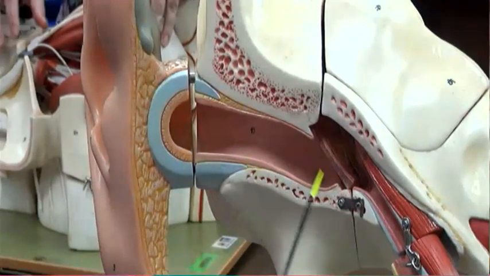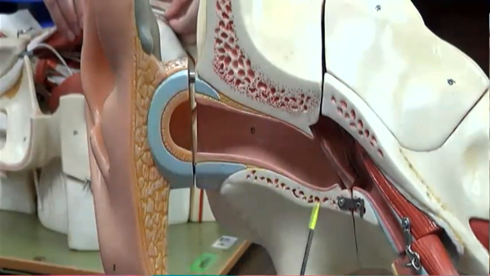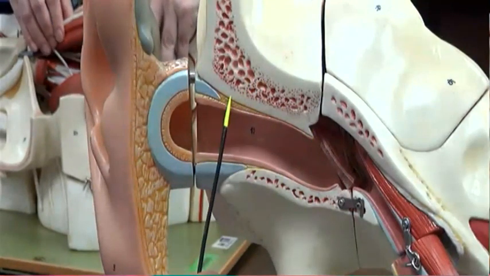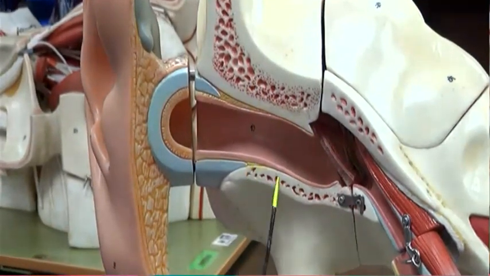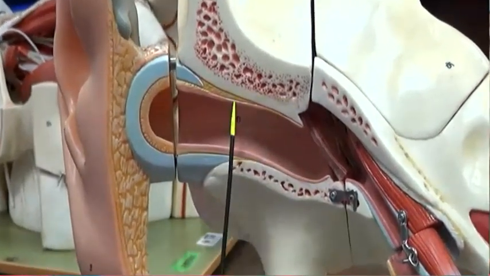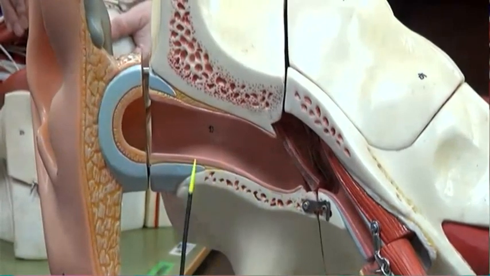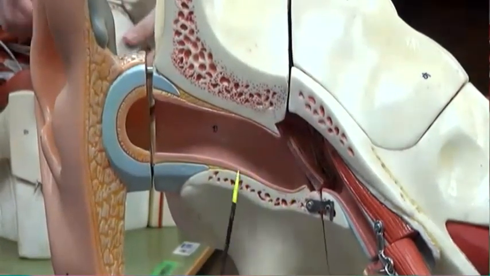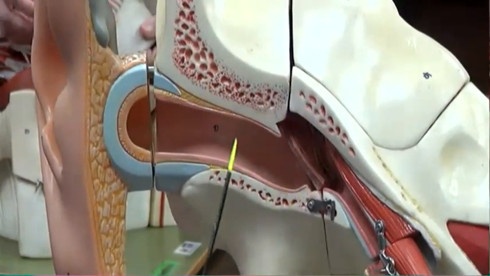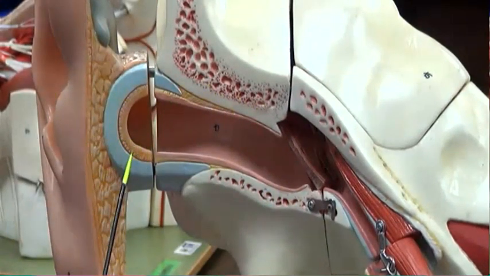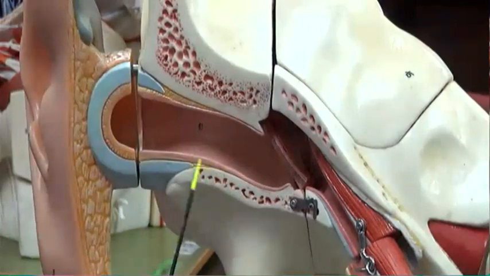Starting from here, you can see that the wall of the external auditory meatus is lined by bony structures. The lateral one third is cartilaginous and the medial two thirds is bony.